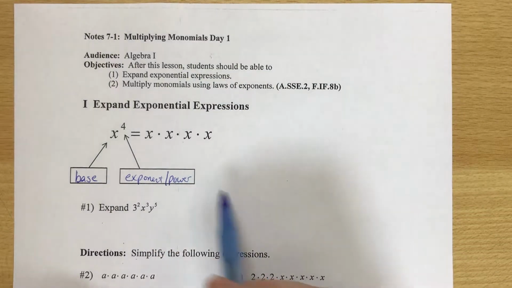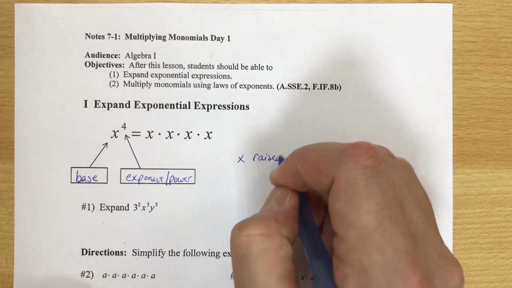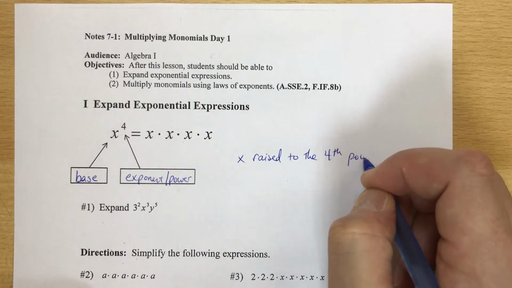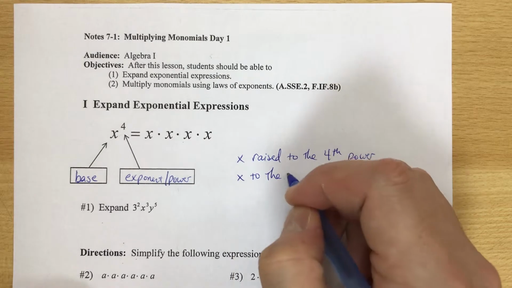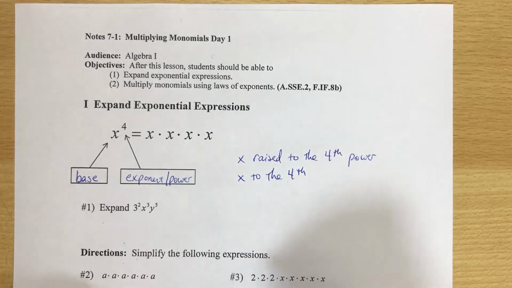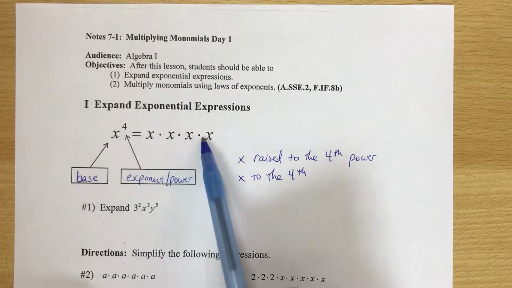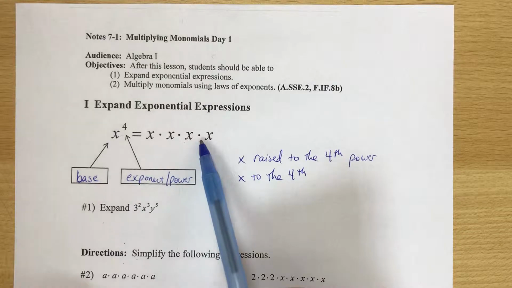Now there are a couple ways that you can read this. We can say x raised to the fourth, x raised to the fourth power, or x to the fourth as a short way. That's often how we're going to do it, x to the fourth. So the base is the number that's going to multiply, and the exponent is the number of times we multiply that base by itself.